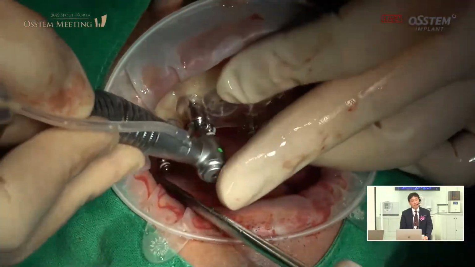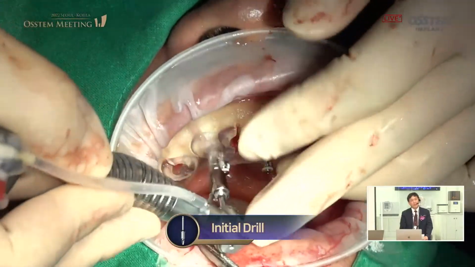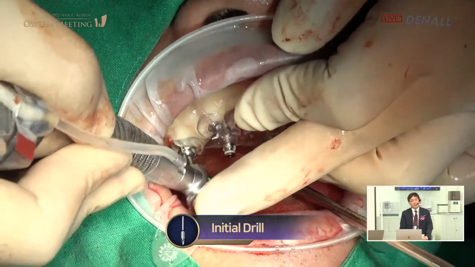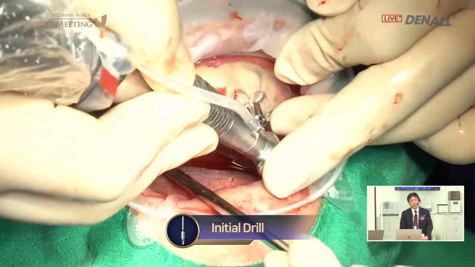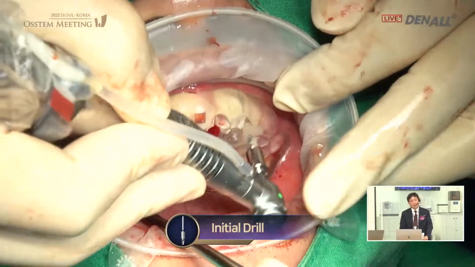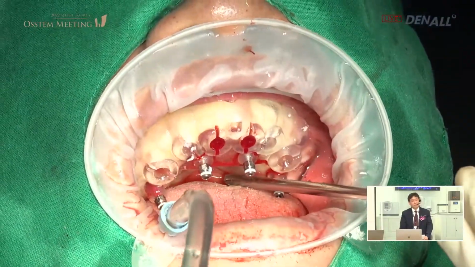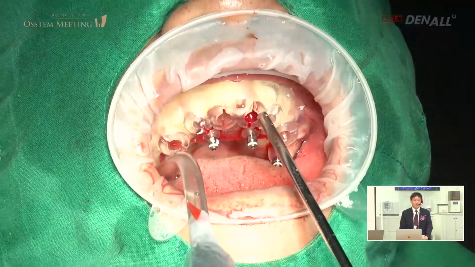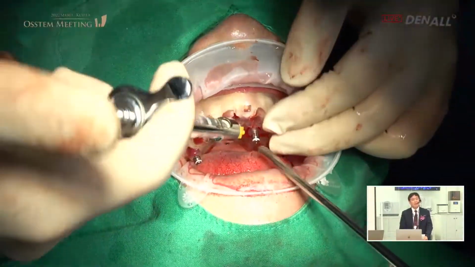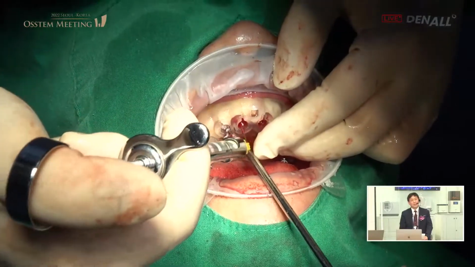So do you feel any pain? Is it painful? So the flattening drill is used, and now the initial drill. So I need to inject the anesthesia. The patient seems to feel pain.